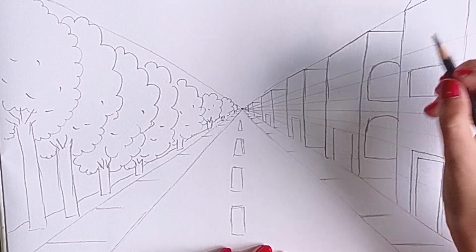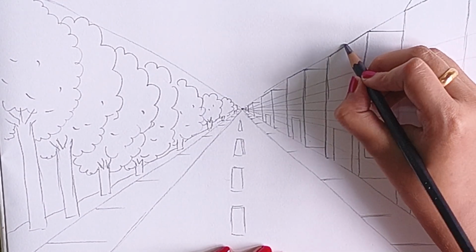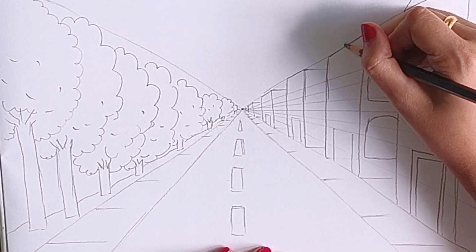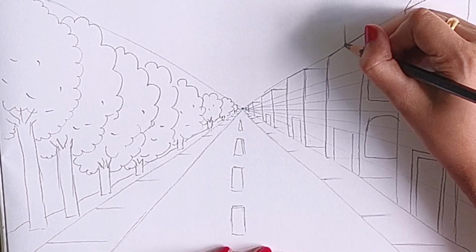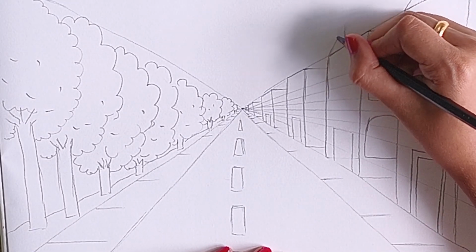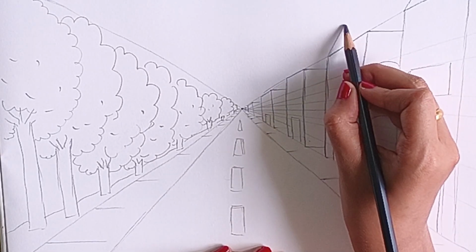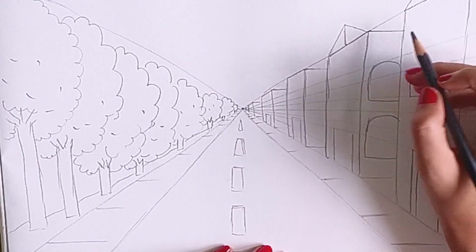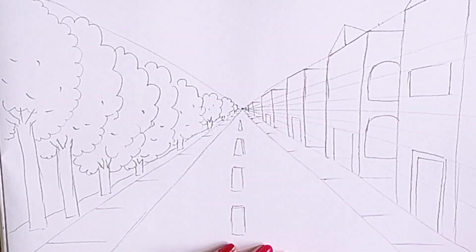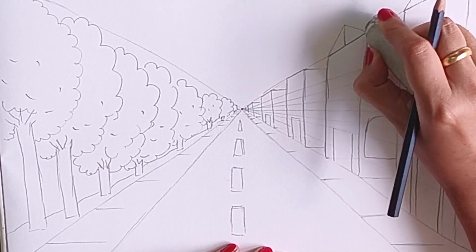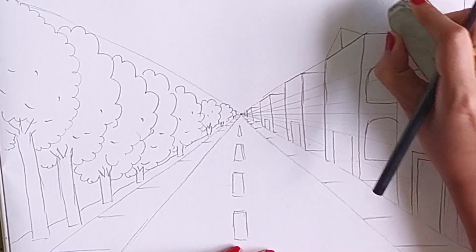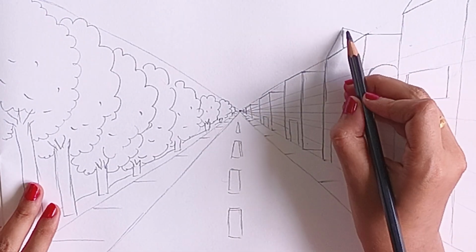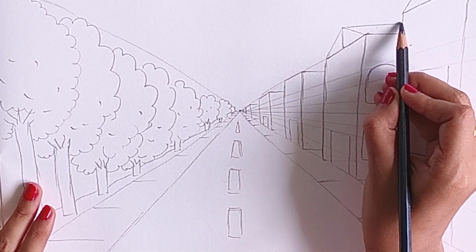Then same with this one. So basically we don't want this line, so you can just rub it, erase it. So just make the roof.